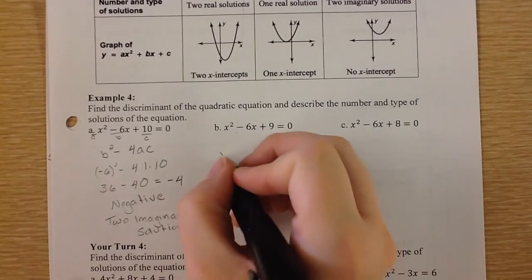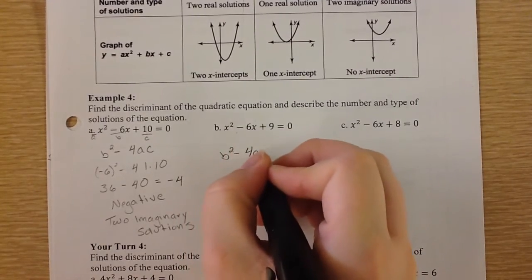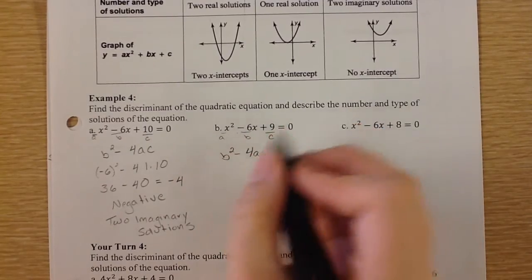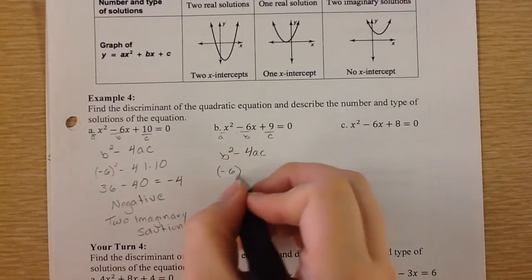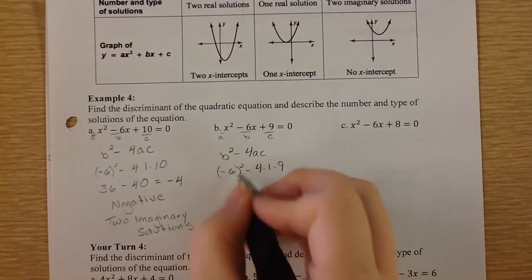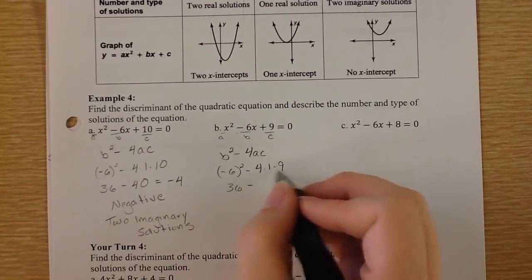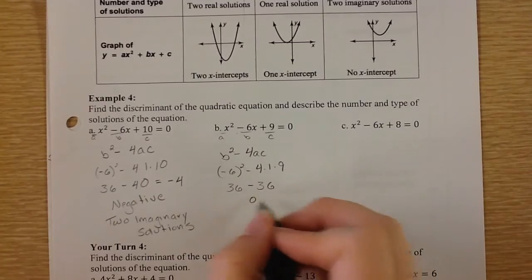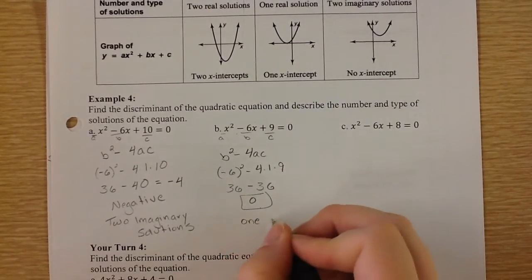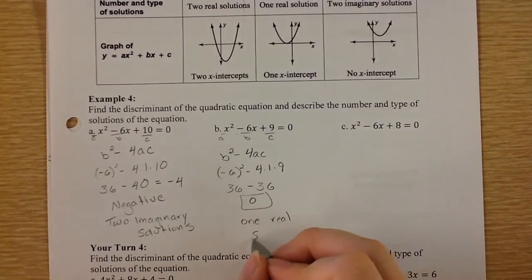We want to do b squared minus 4ac. There's my a, there's my b, there's my c. So b squared, negative 6 squared, minus 4 times a times c. Negative 6 squared is 36, minus 4 times 9, 36. So I get 0 for my discriminant. That tells me there's going to be just 1 real solution.